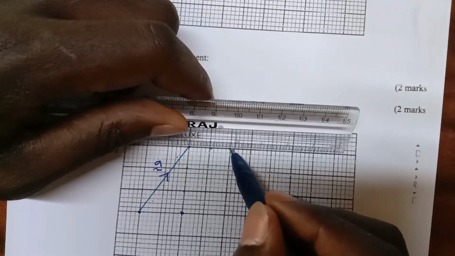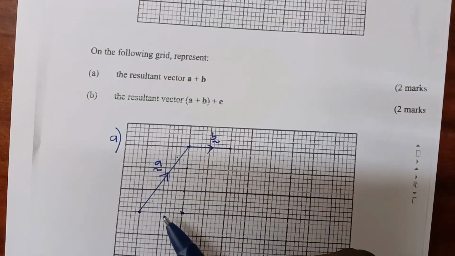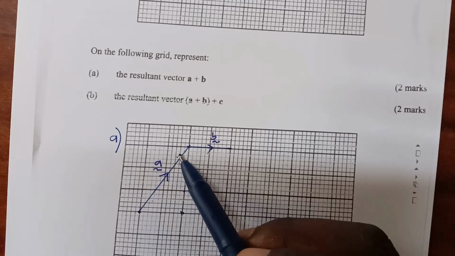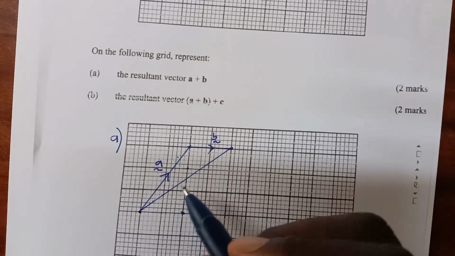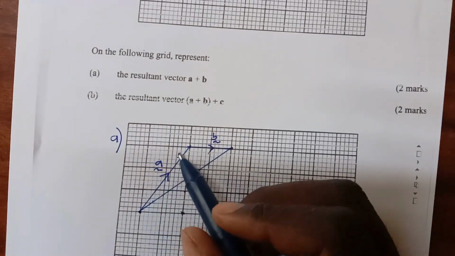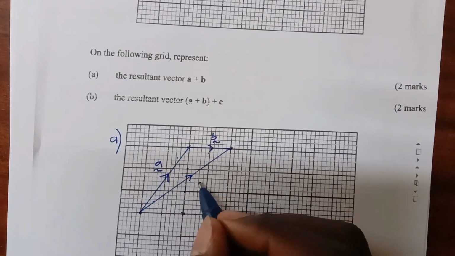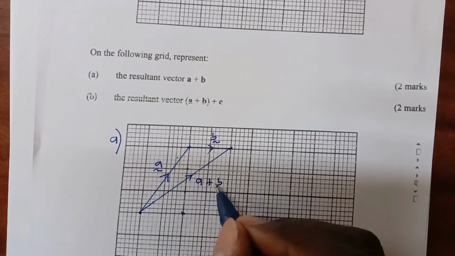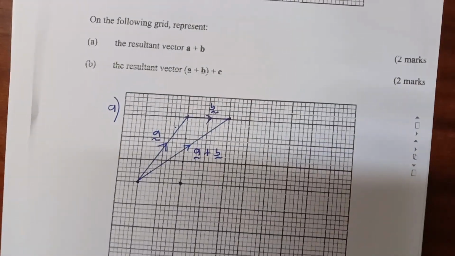That is vector B. So addition of vector A and B will give us vector AB. How do we move from A here? AB will give us this vector AB here, which is going to be A plus B. So that is our resultant vector A plus B.